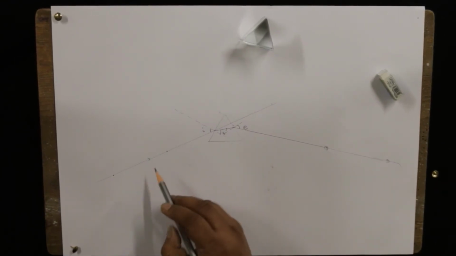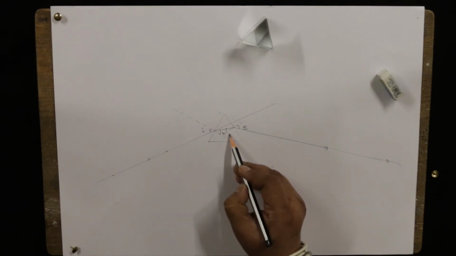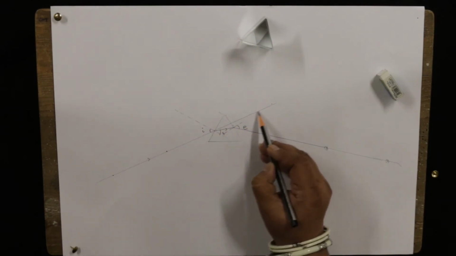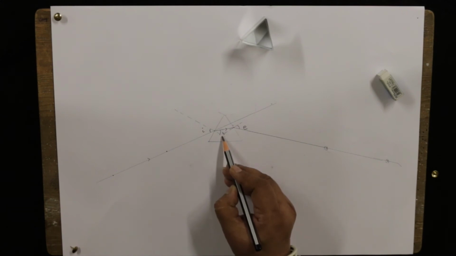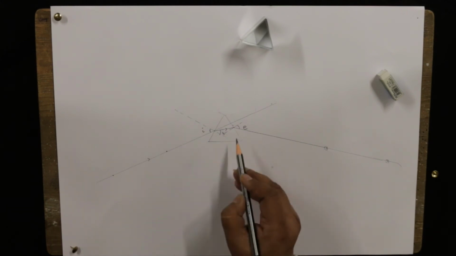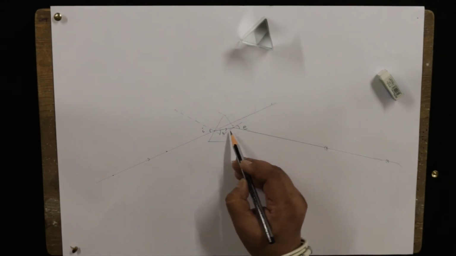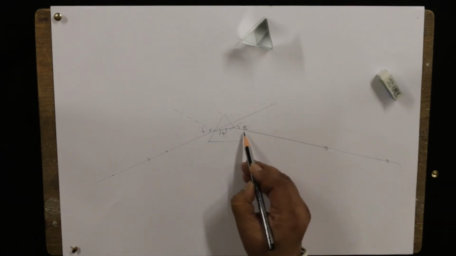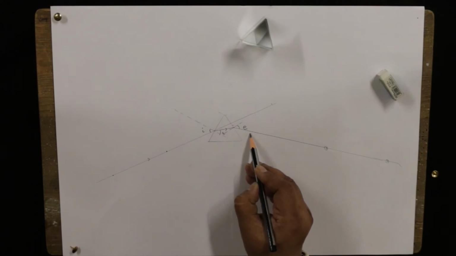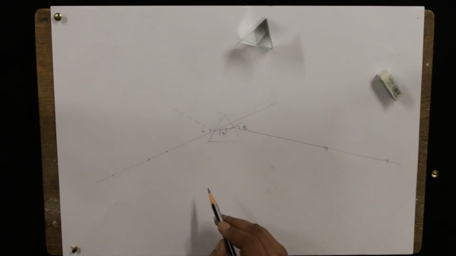Now see, the light travelled from air to glass. So this would have been the path of the light. It has bent towards the normal. Now from the glass to the air, this is the normal. It would have gone in this manner, but it has bent away from the normal.